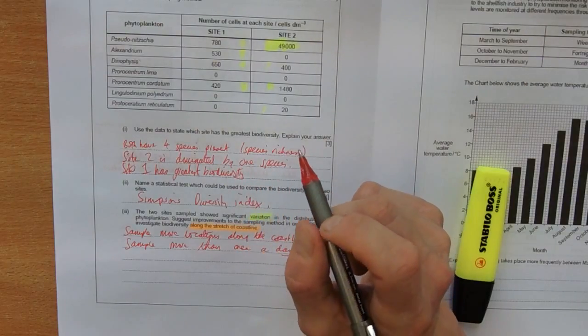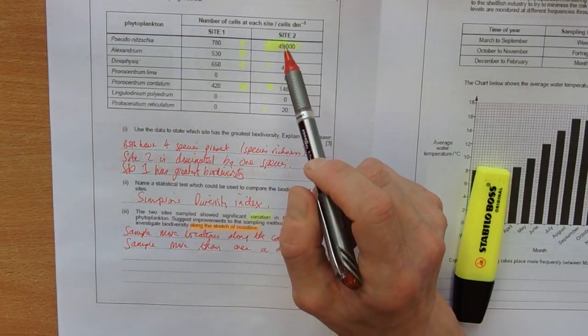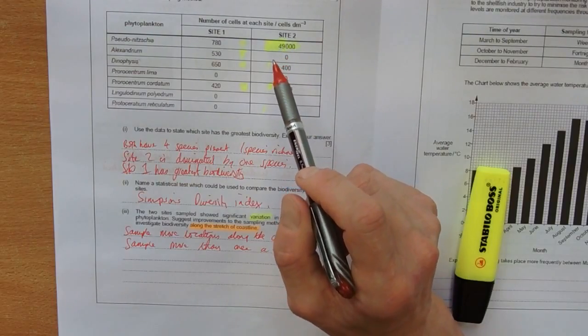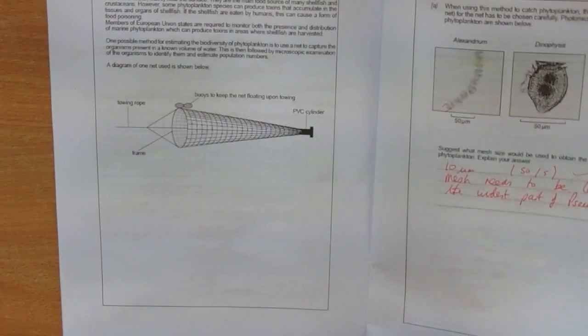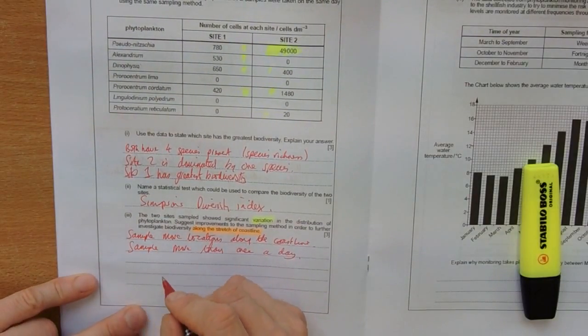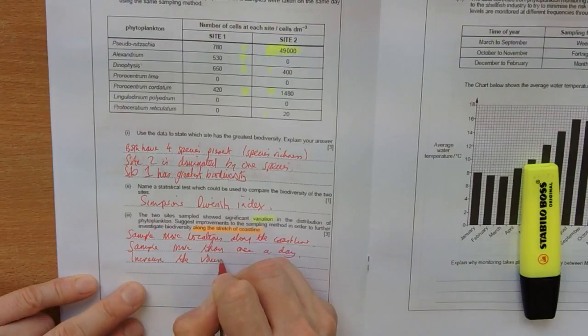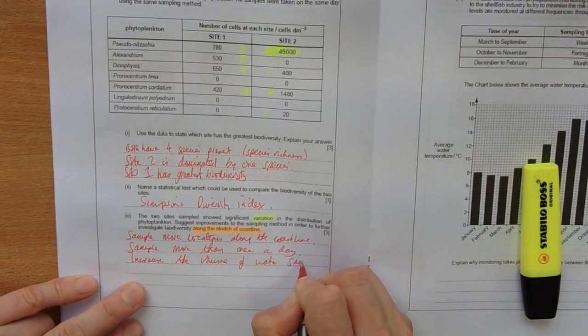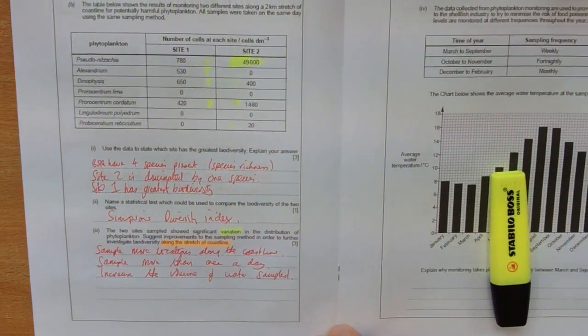And how else could you increase the sample size? Well, how much water are you putting through this net? You could do more. So you could look at this and go with a bigger net or do it for longer. That sort of idea. So increase the volume of water sampled or sample, drag the net for longer, or some idea of other way of increasing that sample size.